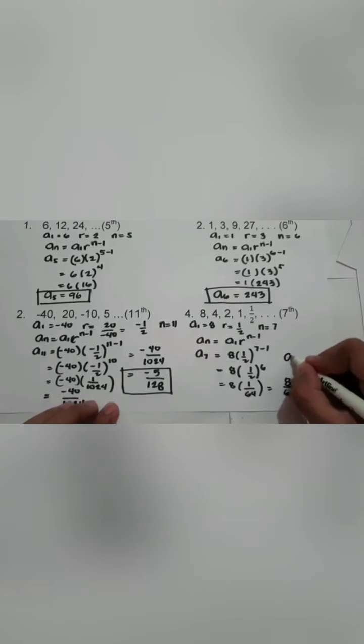And then let us simplify our answer. So 8 times 1 is 8 over 64. 8 over 64 can be written in simplest form. So therefore, a sub 7 is 1 over 8. So this will be our final answer.